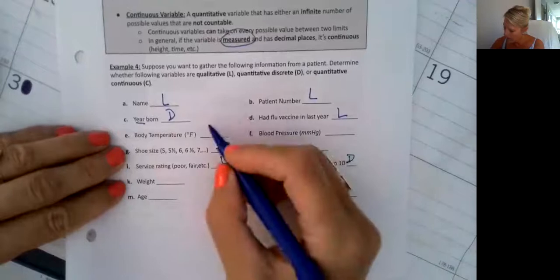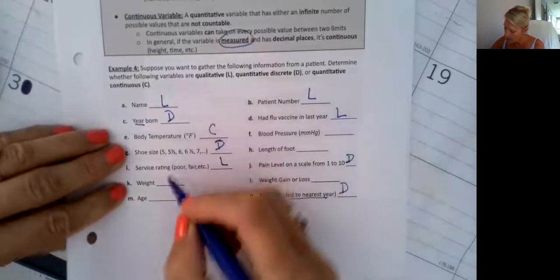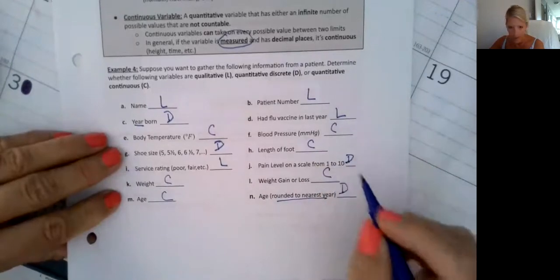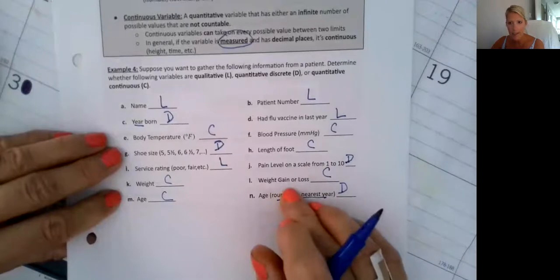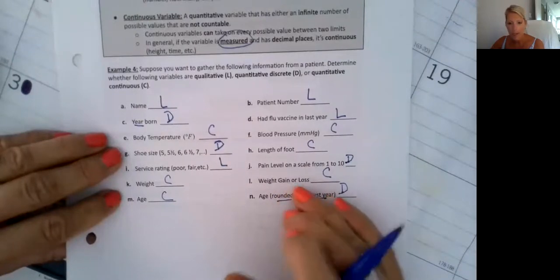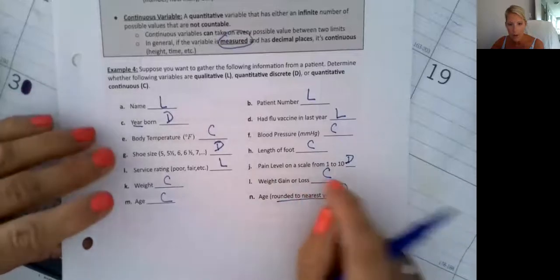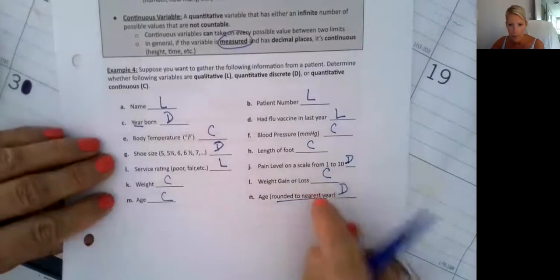The rest of these are all quantitative continuous because there's something measured: temperature, weight, age, blood pressure, length of your foot, and weight gain. So anything that's calculated, an average, a weight gain or loss, something that's been added or subtracted or averaged or summed up, is always going to be continuous.